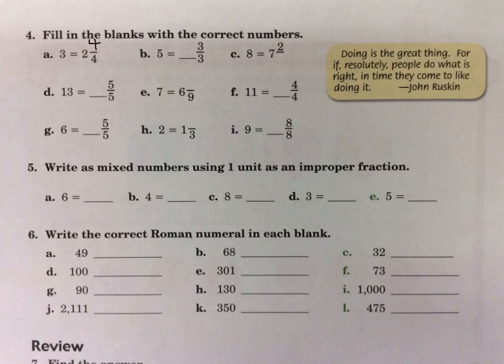5 equals something and 3/3. Well, we know that 3/3 is 1. So I'm going to put a 4 here because 4 plus the 1 equals 5.